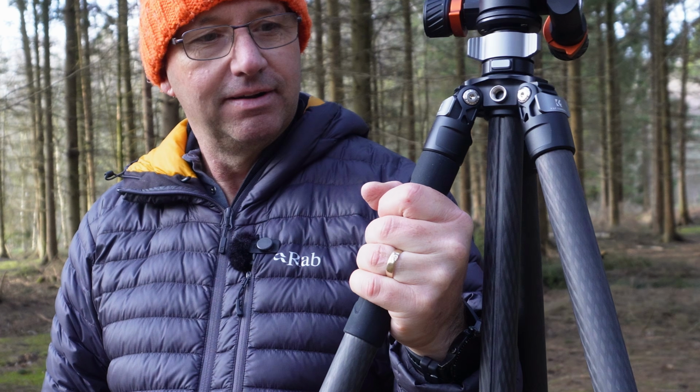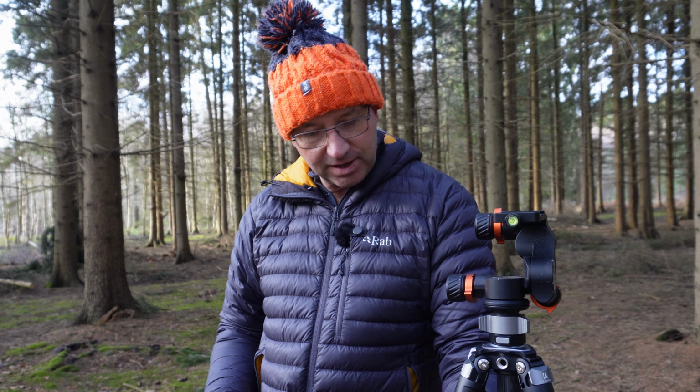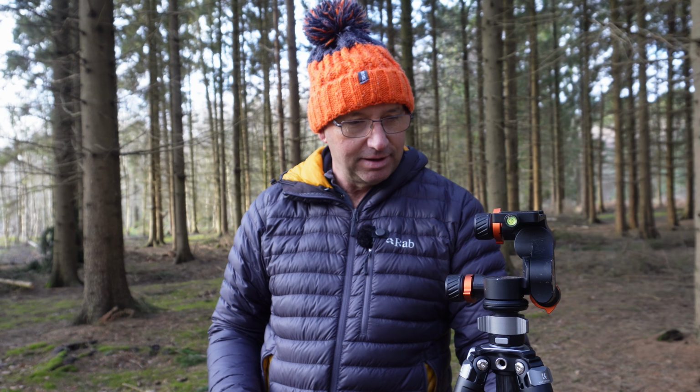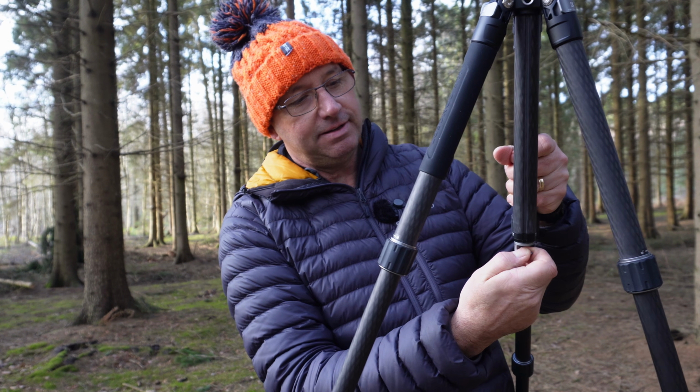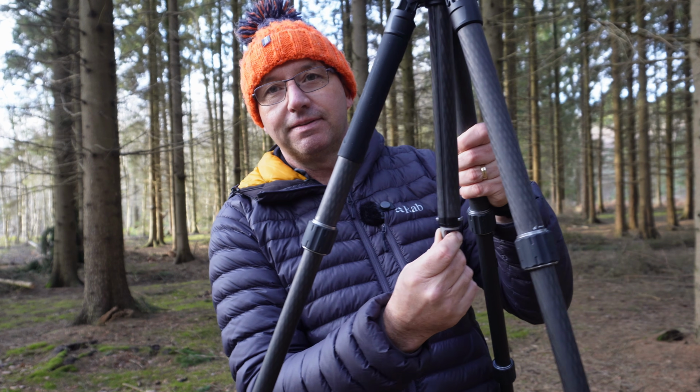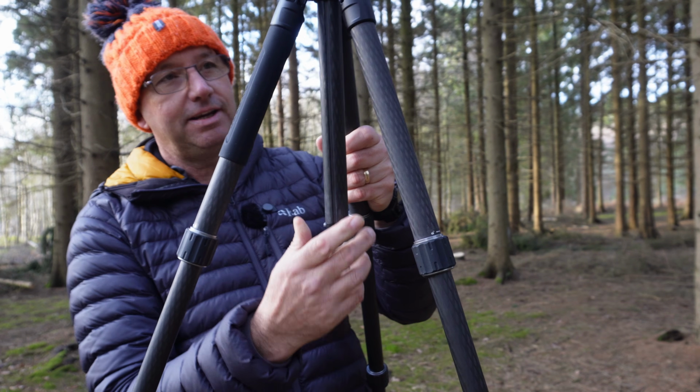This is all part integrated within the leg of the tripod there. And like I say, it really is a massive improvement. I love the style, and I'll be quite happy to take that anywhere. Again, it comes with the bag hanger on there, so we can change that.